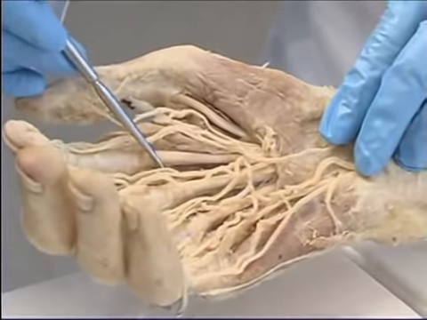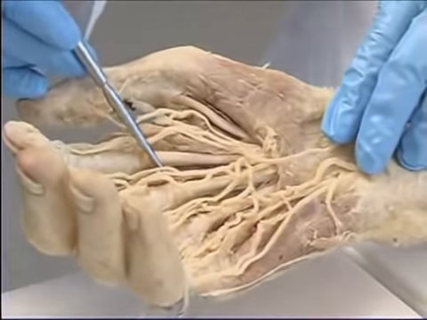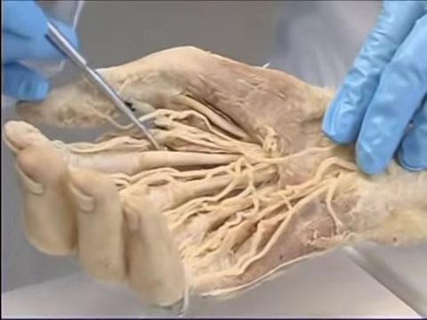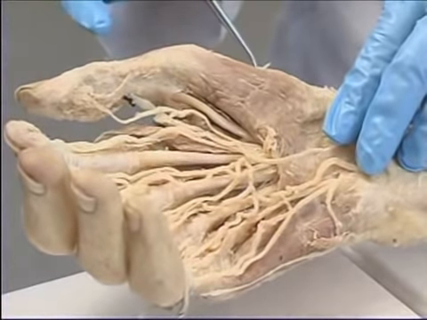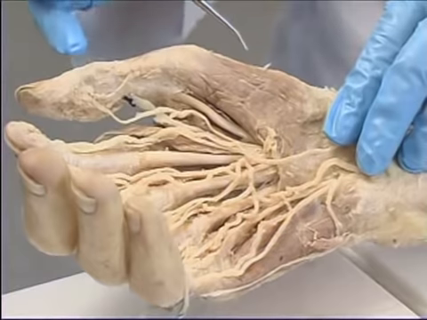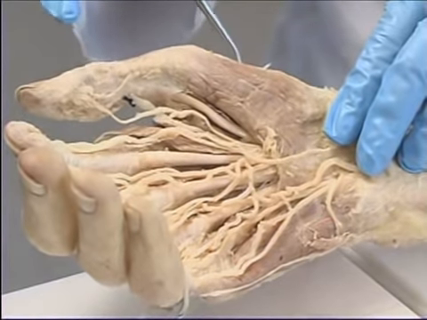These are called as LOAF muscles: lumbricals, opponens, abductor, and flexor.